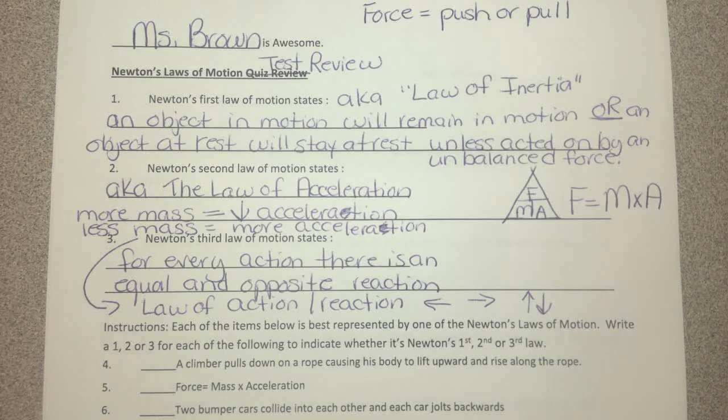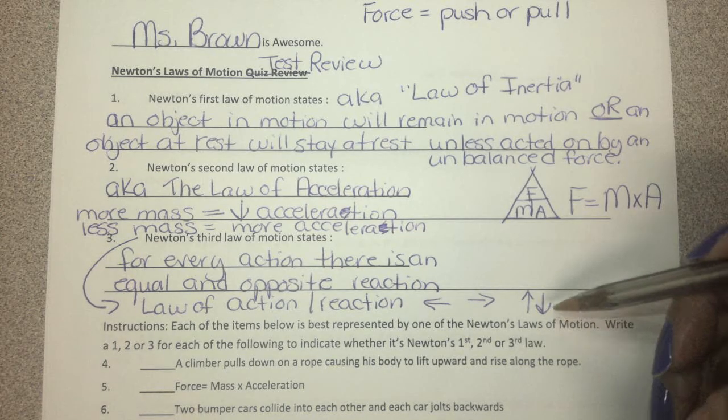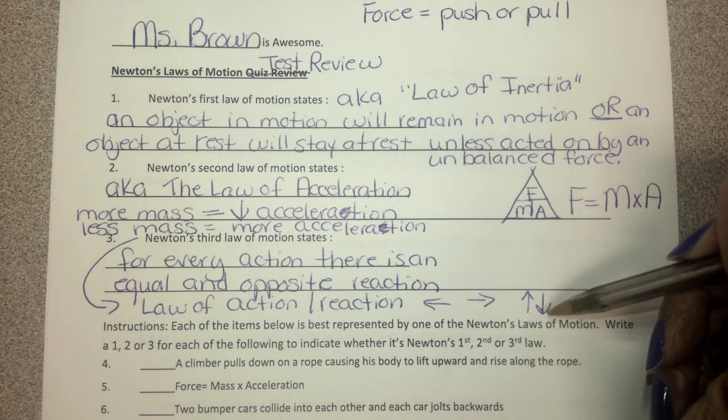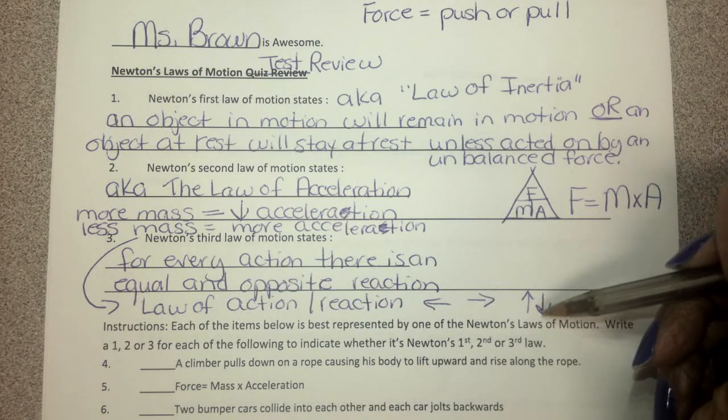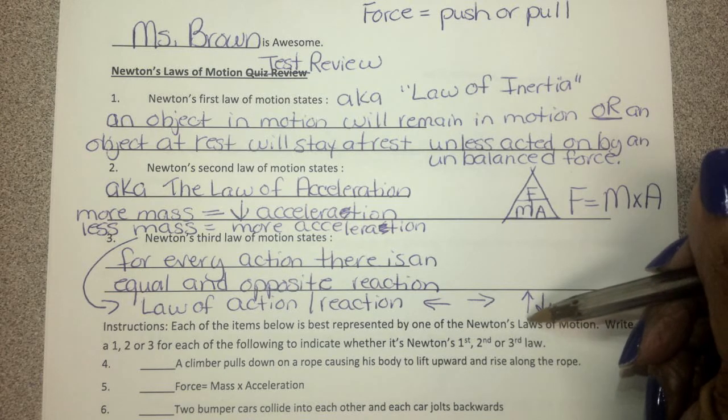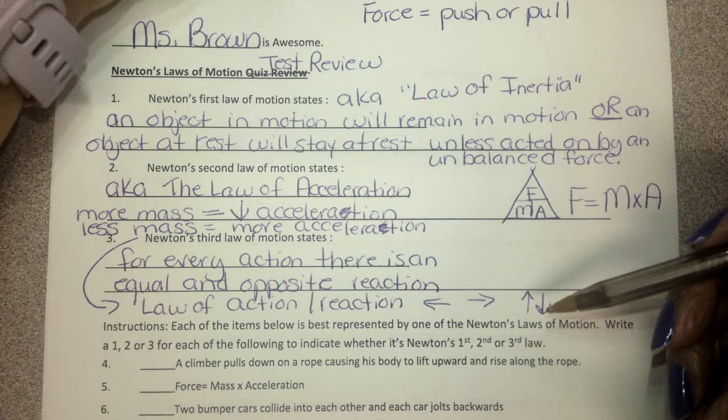The example that I tend to use all the time with my students is a rocket. When a rocket gets ready to take off, the gases from the rocket push down on the earth. The earth then pushes back on the rocket. So the gases are pushing down, and the earth is pushing up on the rocket.